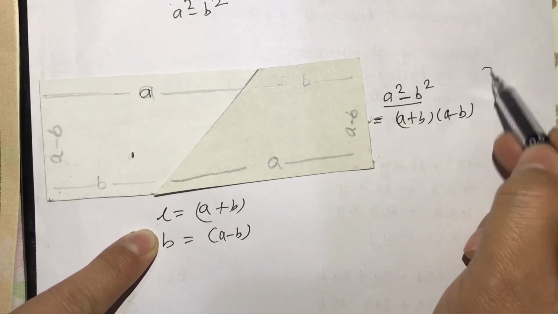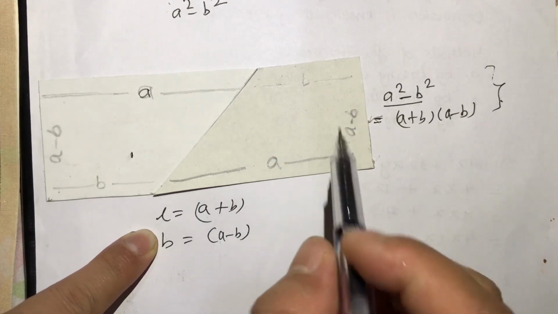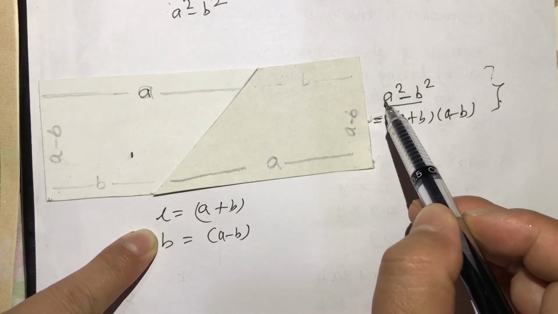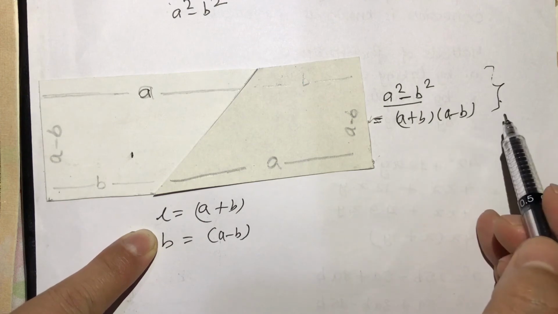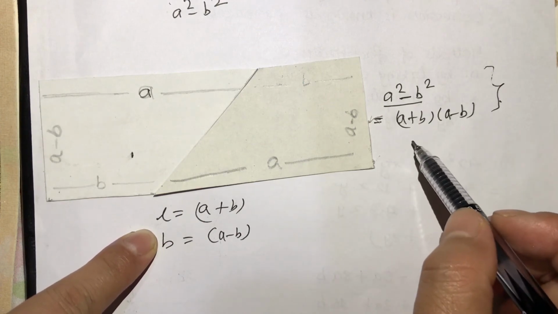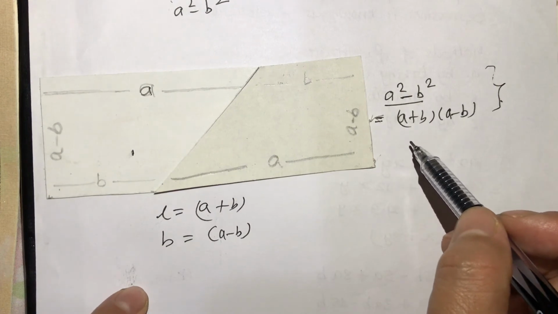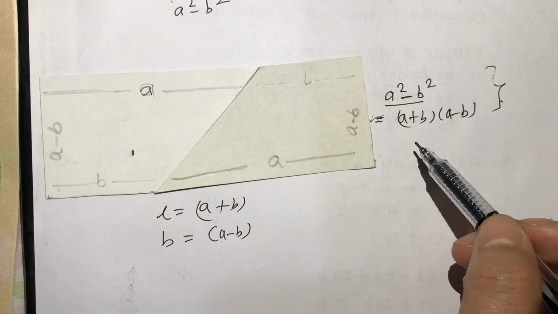We can establish this relation by the paper cutting method, and this is called the factorization of a square minus b square as a plus b and a minus b. So this formula is very important, and we use this formula to factorize.